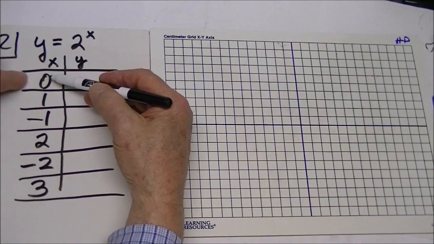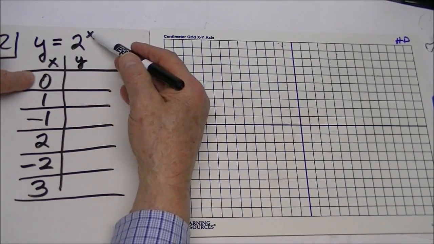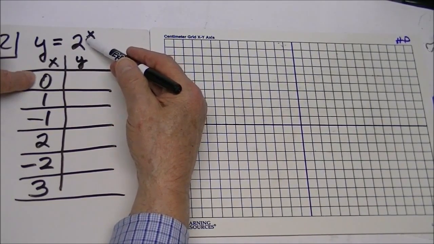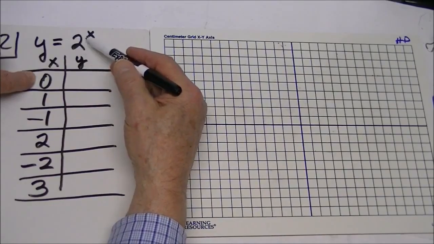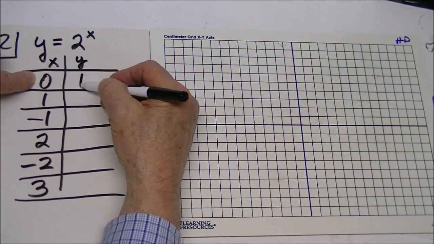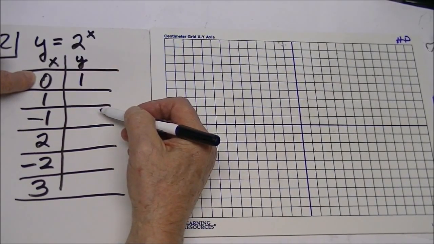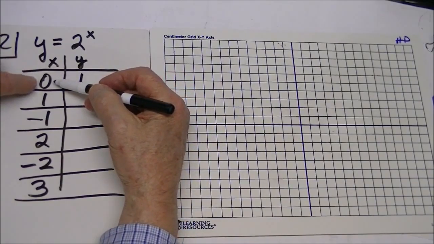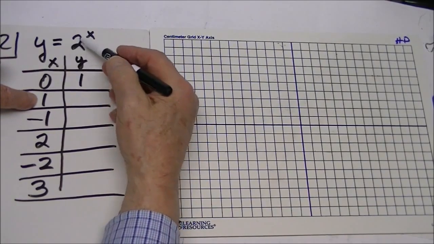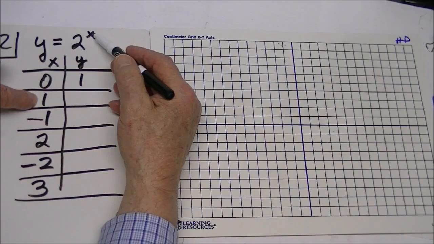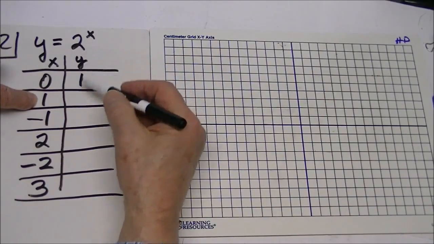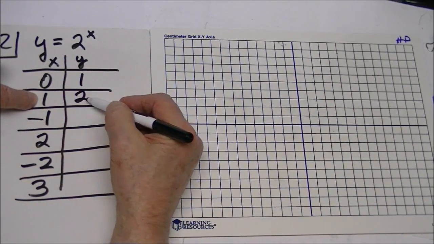Well, if x is 0, any number to the 0 power is 1. If x is 1, 2 to the first power is 2.